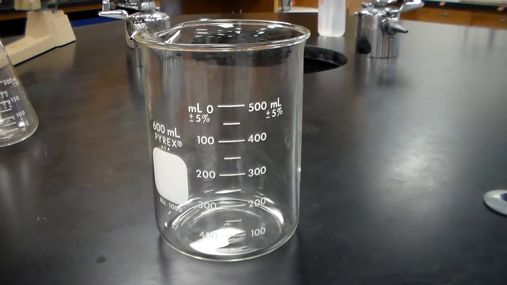So generally we don't want to use a beaker to measure volume. We can use it if all we have to do is estimate, but a beaker would not be the best way to measure volume.